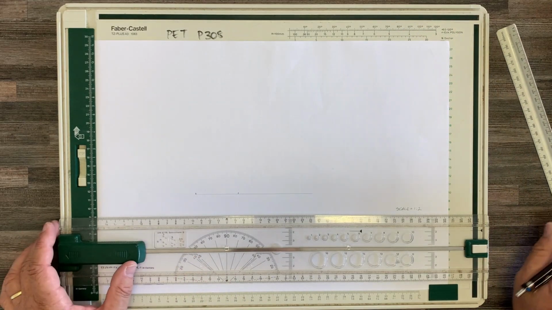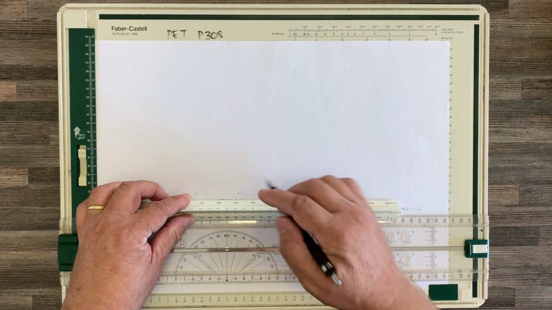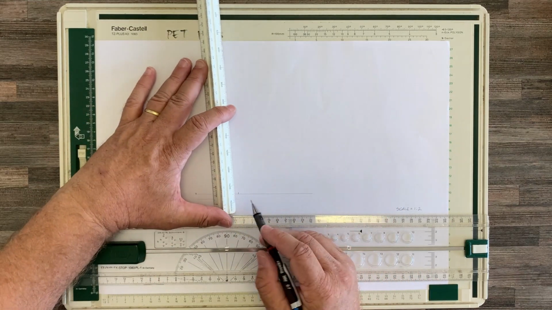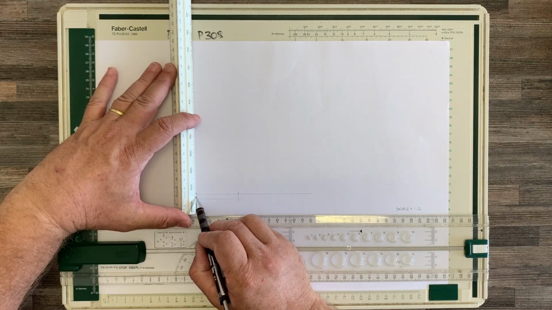So what I could do then is draw a dimension. So engineering drawings also have dimensions. Let's just draw a quick dimension line like that.